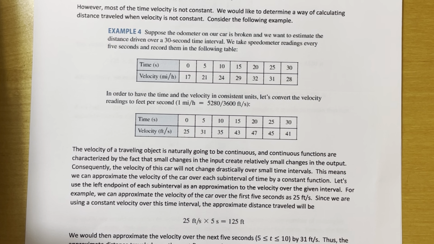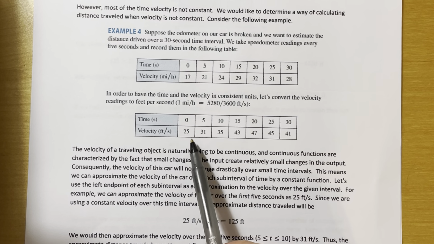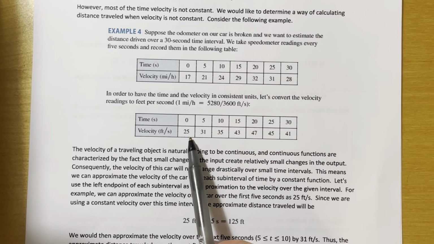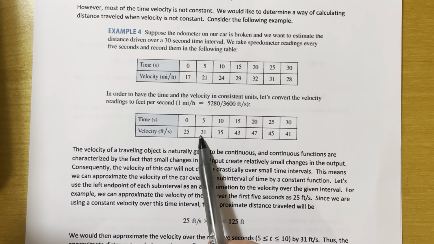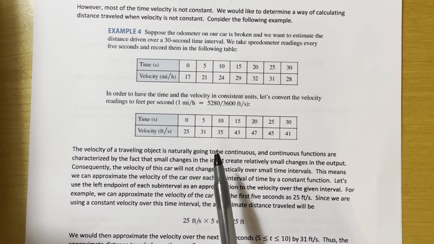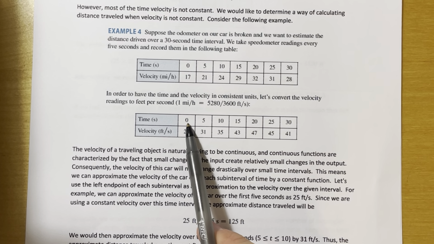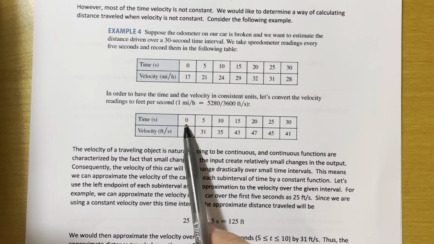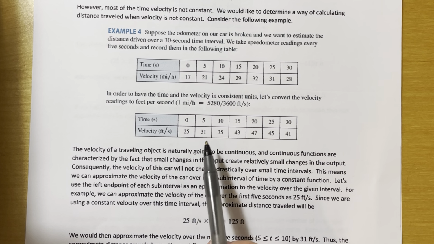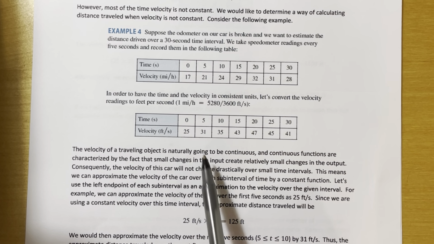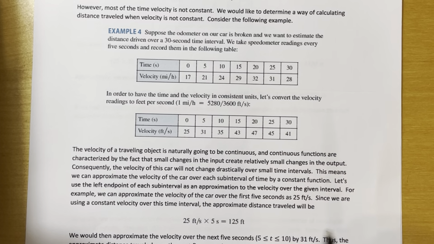And the consequence of that is that in a small interval, like a 5-second interval, you can expect your velocity to not change drastically in that interval. And what does that actually mean for us? We can approximate our velocity over this interval by assuming it's constant. So here's what that looks like.